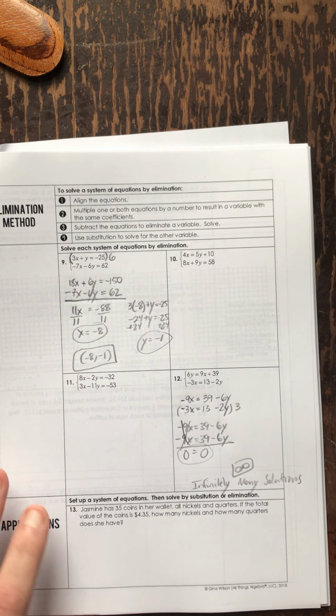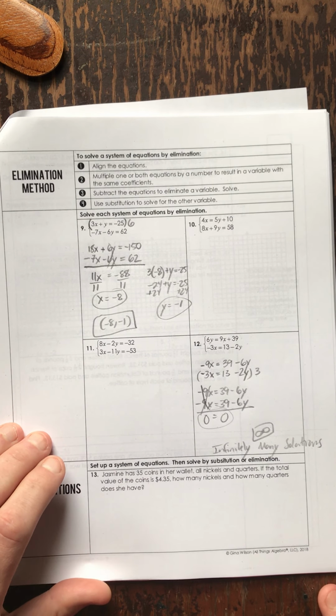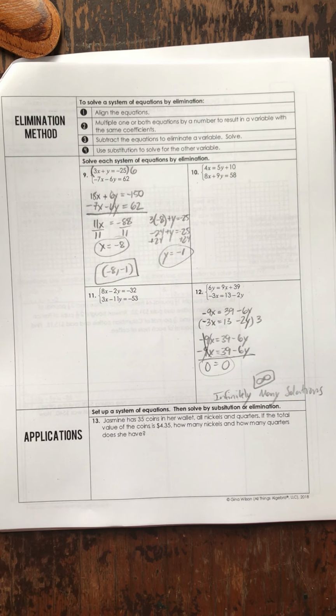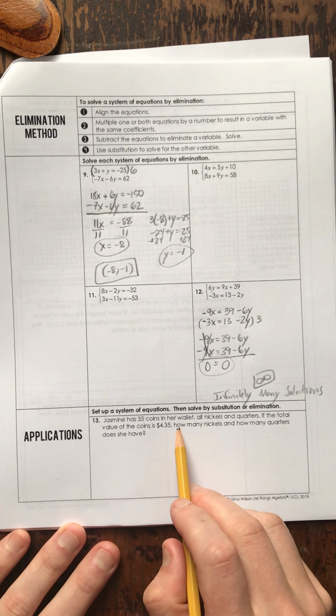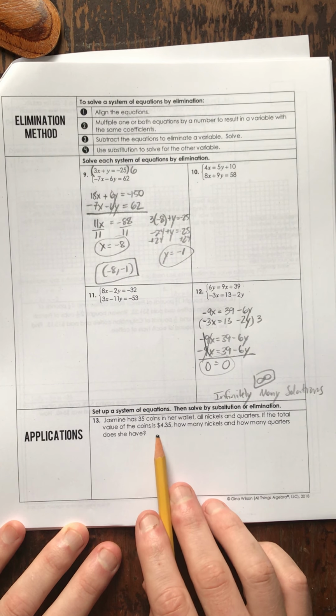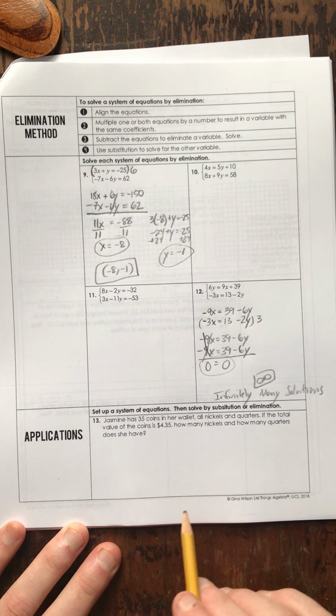Right? And then I just want to show you one application problem. You have the option of using either method to solve, but what I want to make sure you can do is just set it up correctly. So if you check out this one, we have Jasmine has 35 coins in her wallet, all nickels and quarters. If the total value of the coins is 4.35, how many nickels and how many quarters does she have?